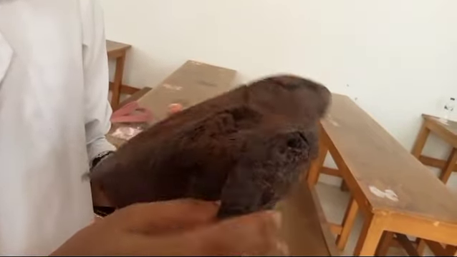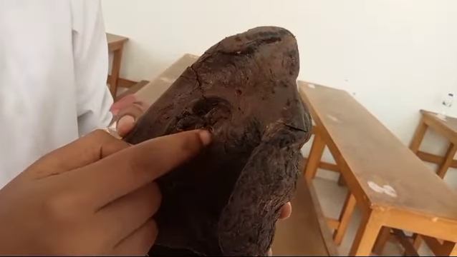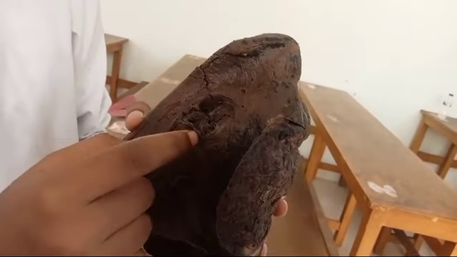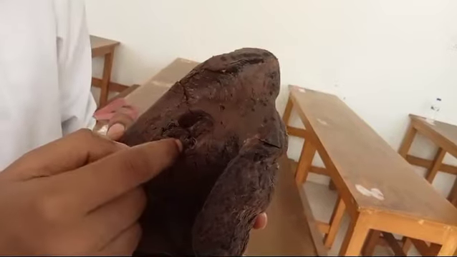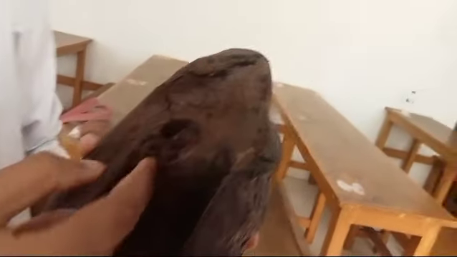Then it is the hilum, which is the rough part of the lungs, and the primary bronchus and blood vessels enter into and go out of the lungs by this hilum. It is a pathway, or it acts like a gateway.